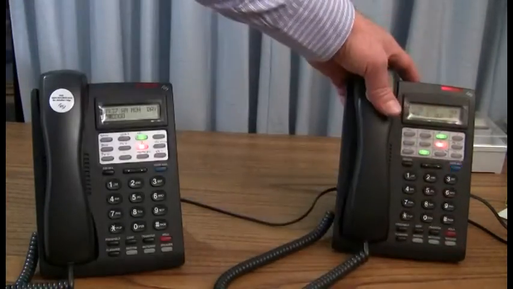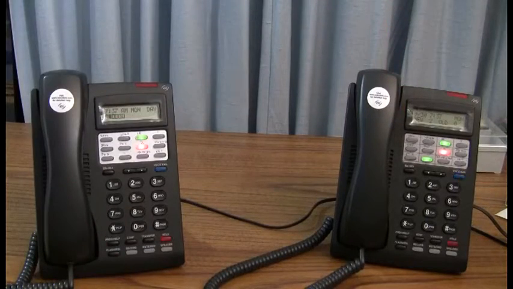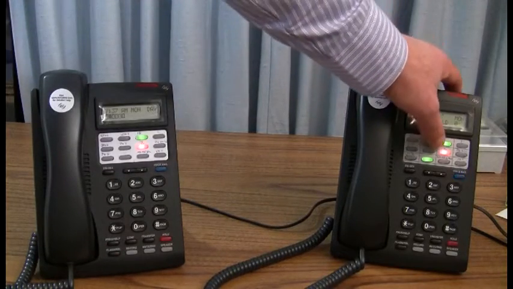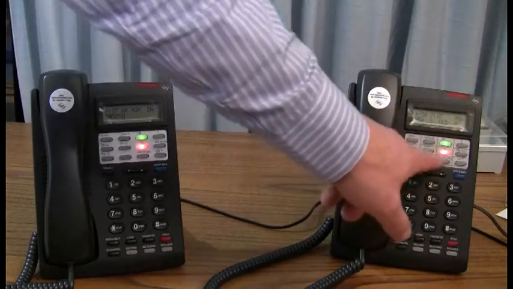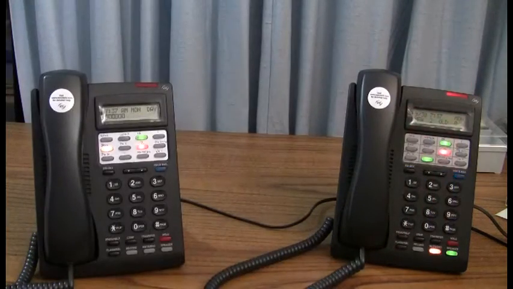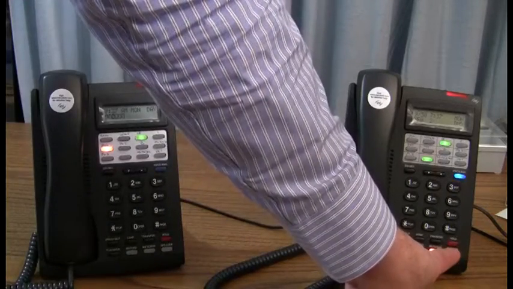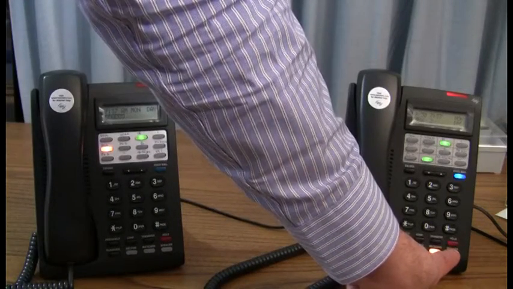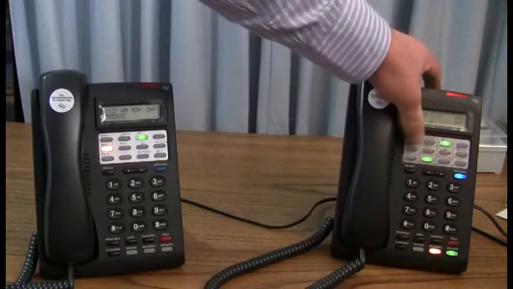And these greetings buttons can be whatever you want them to be. It's just as simple as hitting the button, hitting record. This is my in greeting. Hi, this is Doug, and I'm sorry I missed your call. I'm in the office today, so please leave your name, number, and message after the tone, and I'll get back with you as soon as possible. Out greeting.